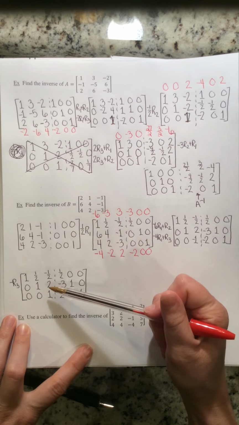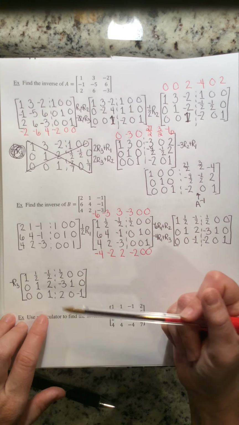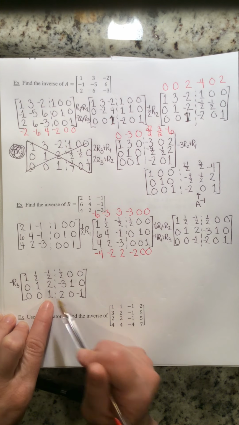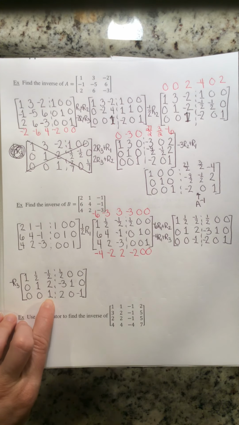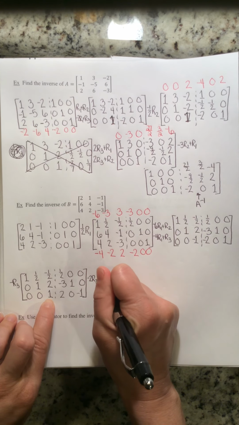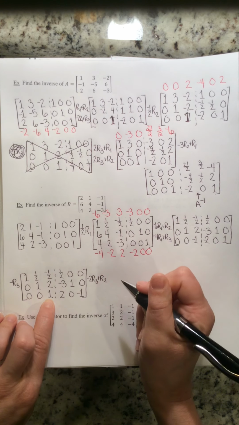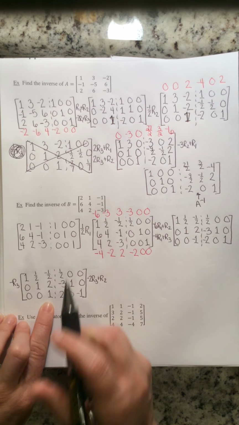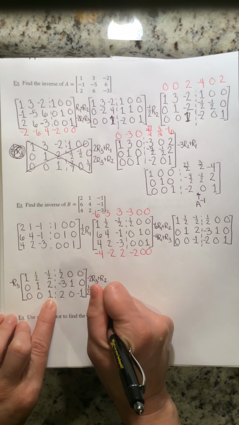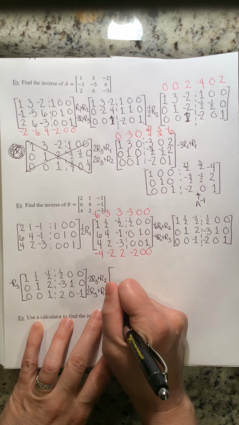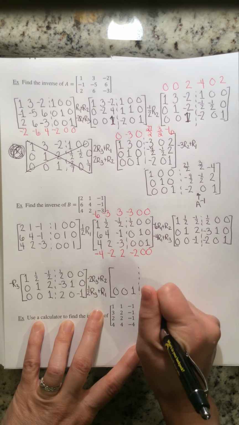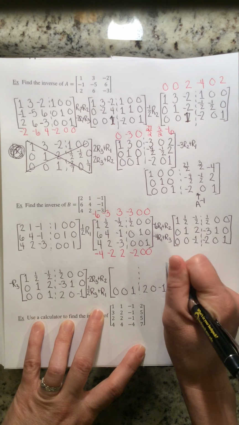Okay, now we want to focus on the zeros above. So making this number here a 0, because that's a 2, I want a negative 2 below it. So I'm doing a negative 2 times row 3, and that's the one getting added to row 2. And getting the 0 up here, that's a negative 1/2. I want the bottom number to be a positive 1/2. So I'm also doing 1/2 times row 3, added back to row 1. The only row that didn't change was the actual bottom row, which stayed the same, like this.